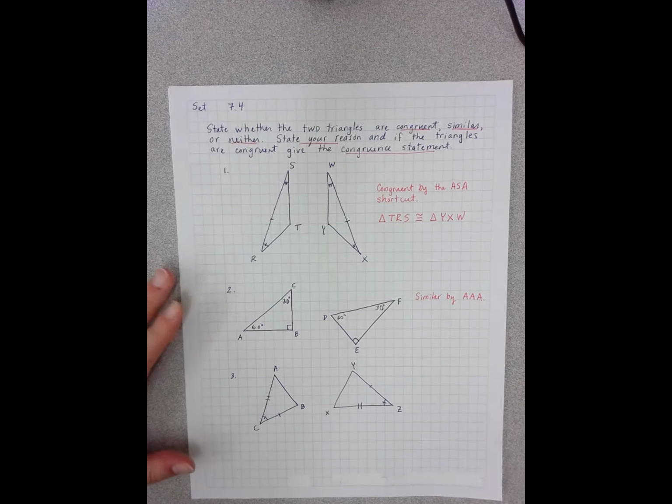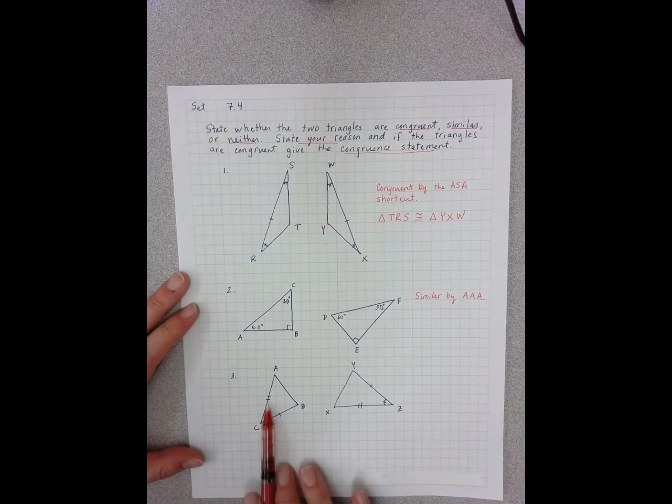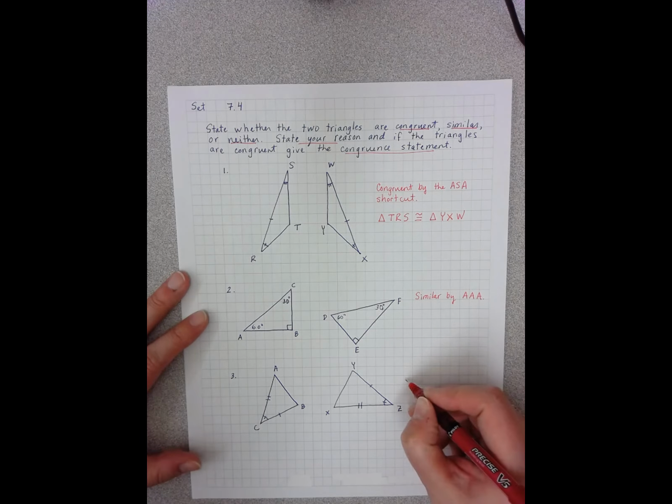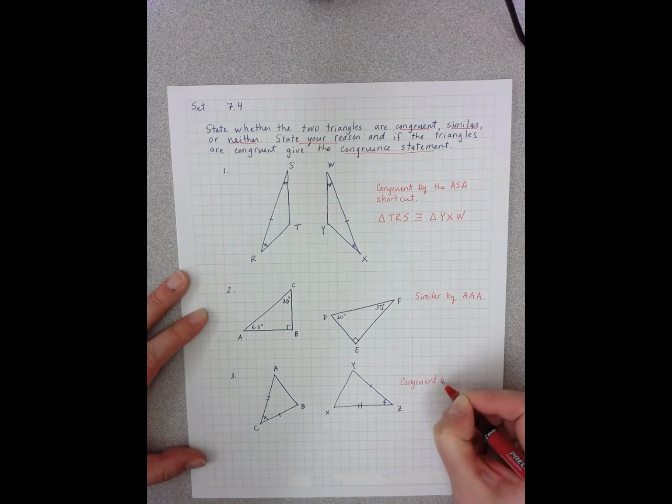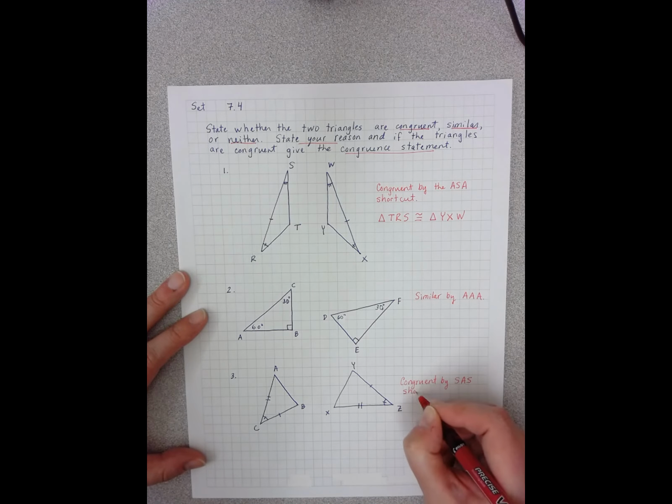Number 3. For number 3, I am given 2 sides and an included angle. So we say that these are congruent by the side, angle, side shortcut.